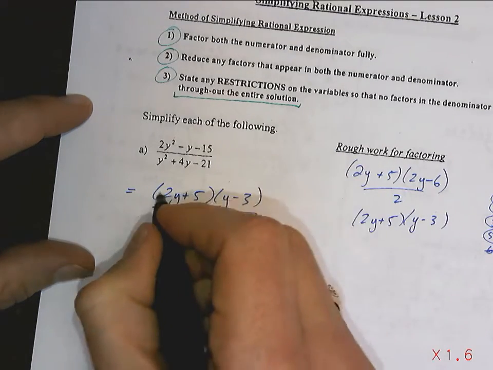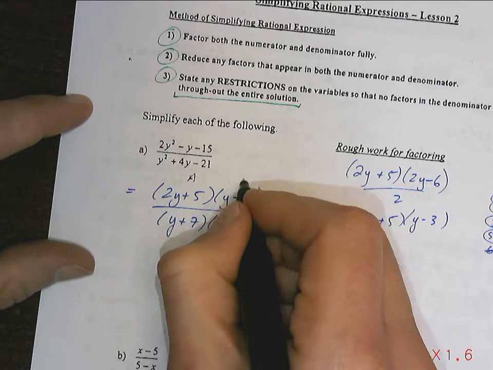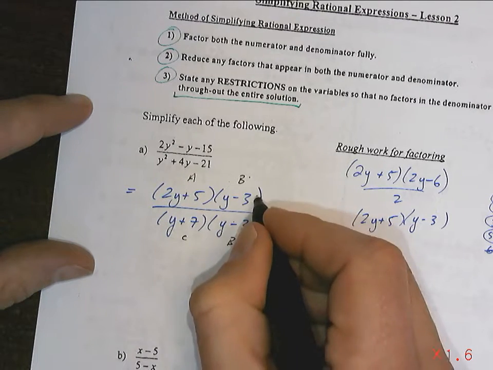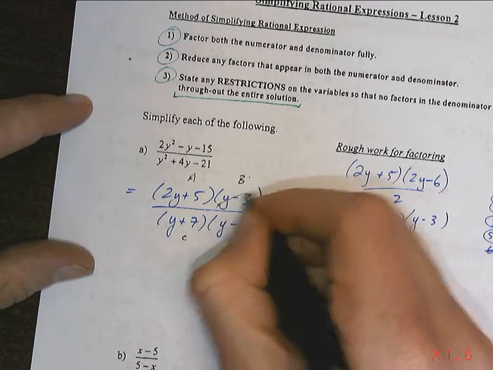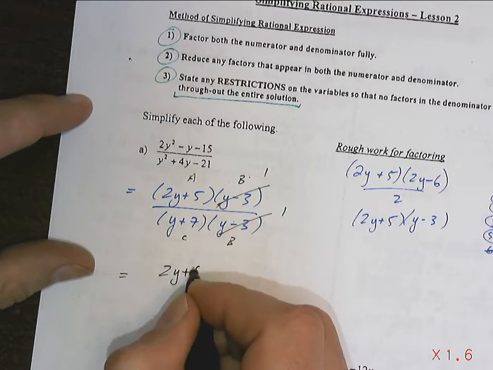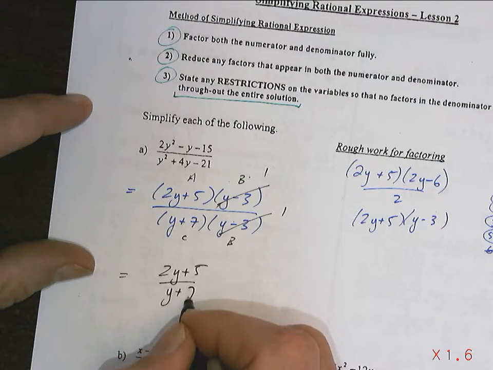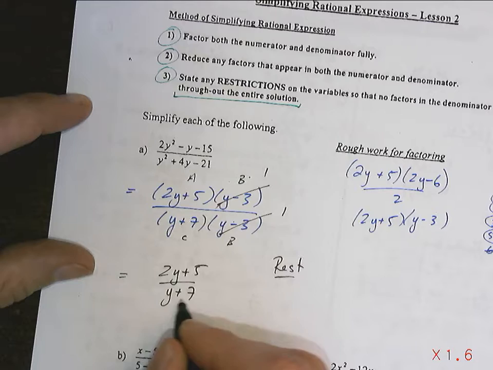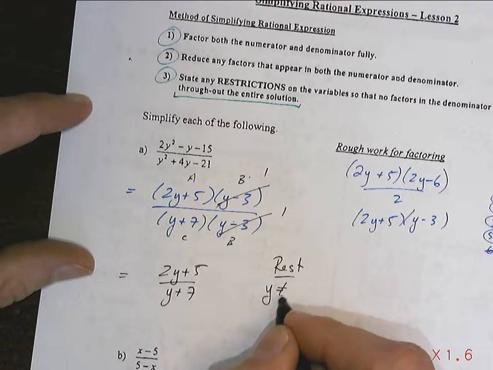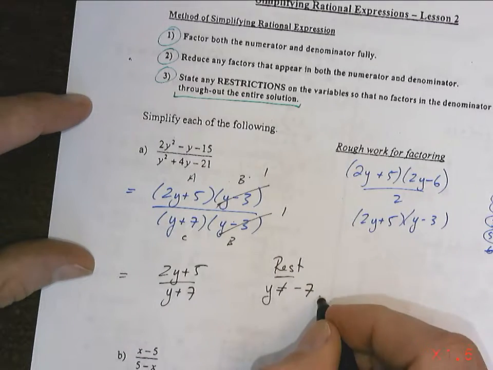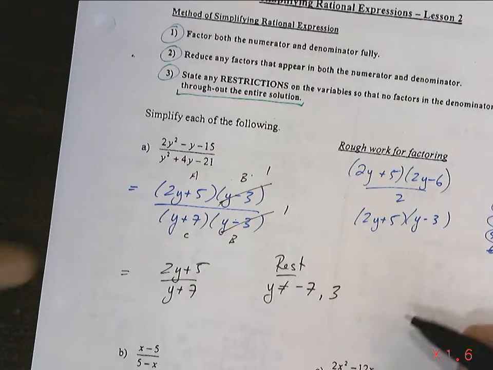Notice how if I take a look at this, I have an a times a b over top of a c times a b. See, these two are the same. We can reduce them, leaving you with 2y plus 5 over y plus 7 as a final answer. Your restrictions, the easy one is y cannot equal negative 7. The harder one is to remember this one, and y cannot equal positive 3.